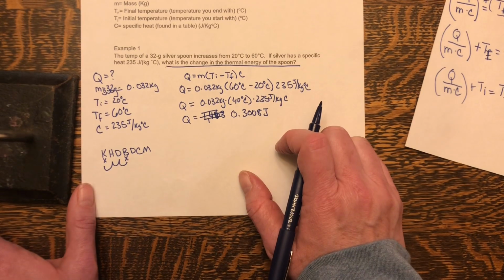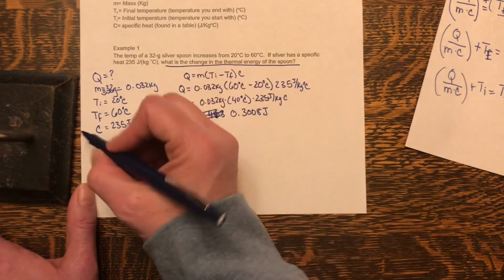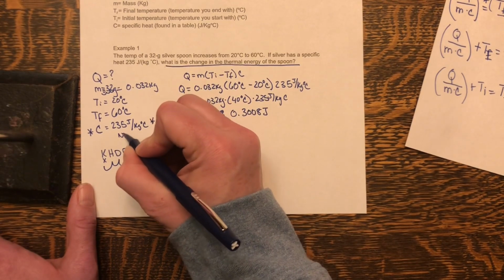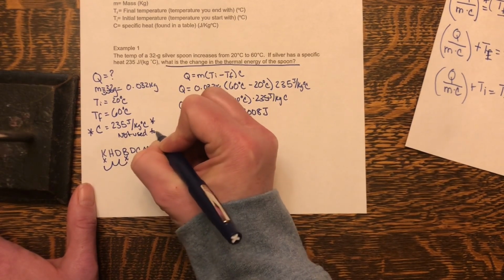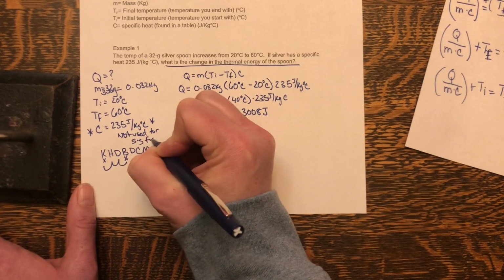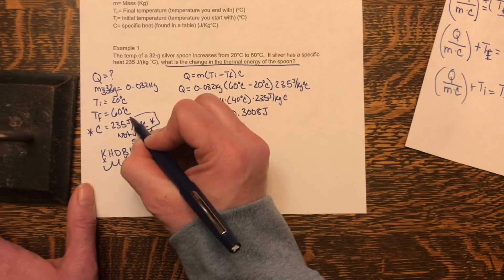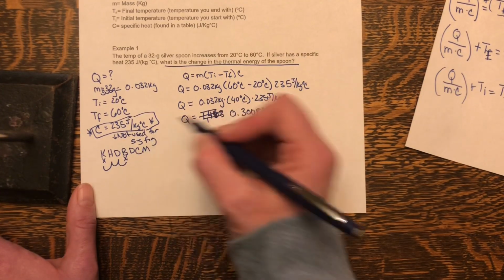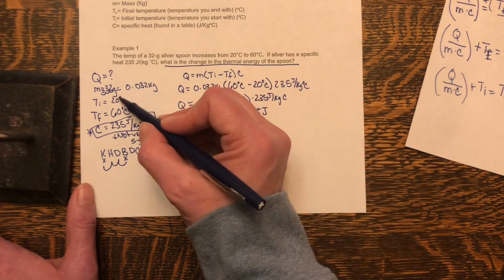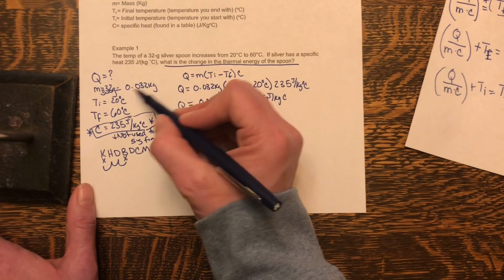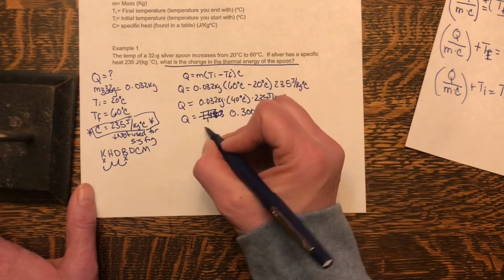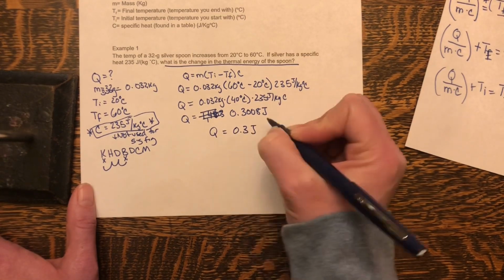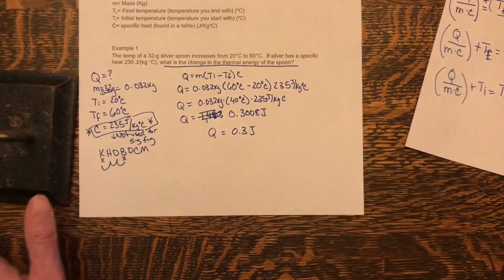Then we need to do our significant figures. So when we look at our significant figures, you are not using this. Not used for sig figs. So this is our constant. Our specific heat is a constant, so it is not used for significant figures. So when we want to do significant figures, we look at these three measurements. This has 2 sig figs, this has 1, this has 1. So we need 1 sig fig. We get 0.3 joules for our thermal energy.